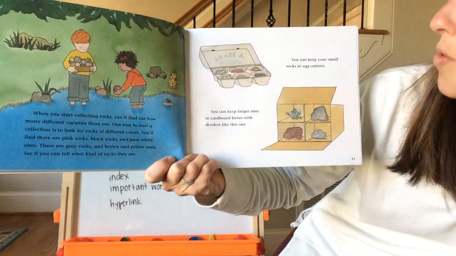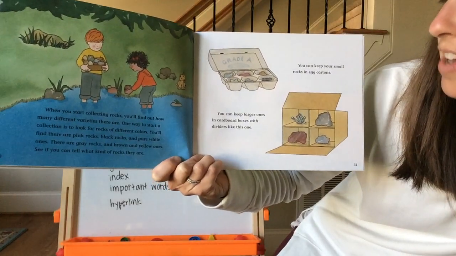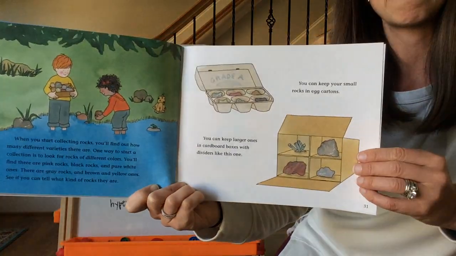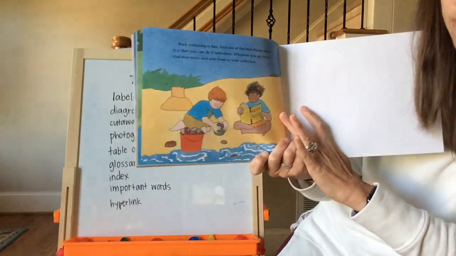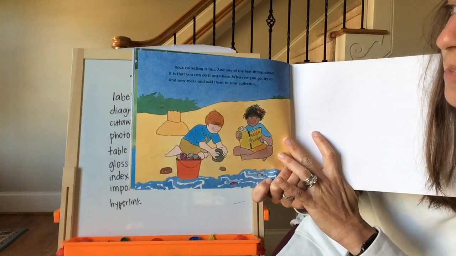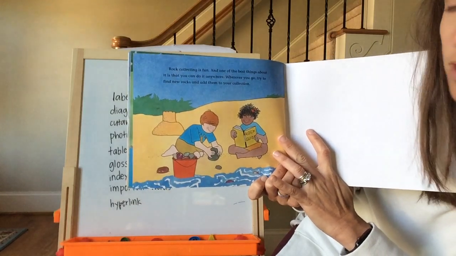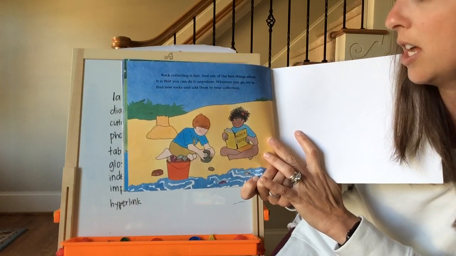You can keep your small rocks in an egg carton. You can keep larger ones in cardboard boxes with dividers like this one. Rock collecting is fun, and one of the best things about it is that you can do it anywhere. Wherever you go, try to find new rocks and add them to your collection.